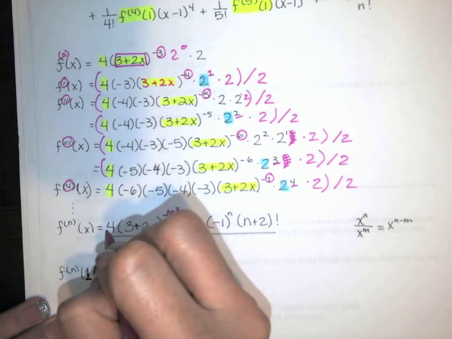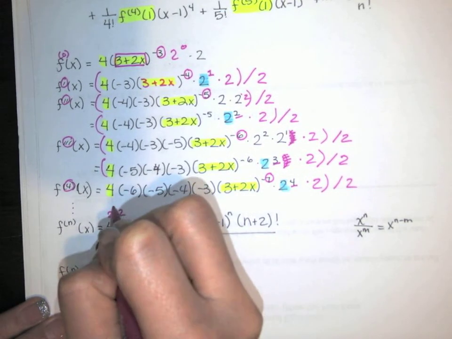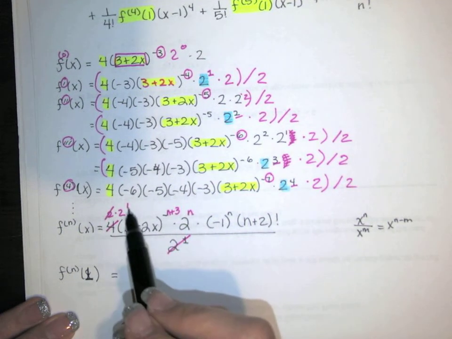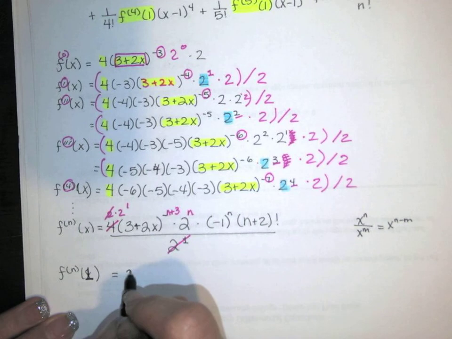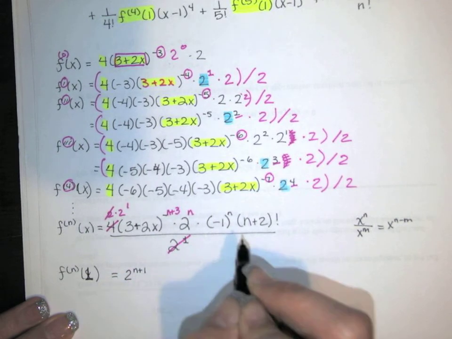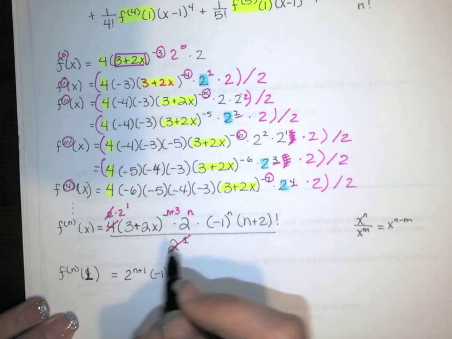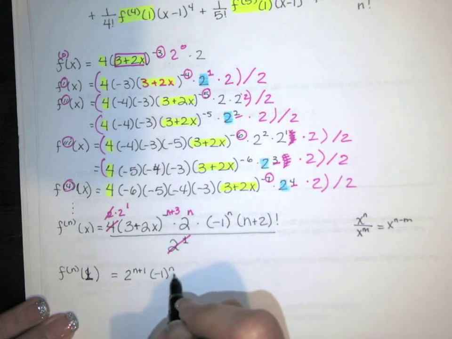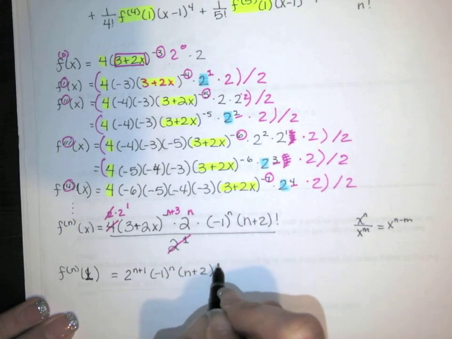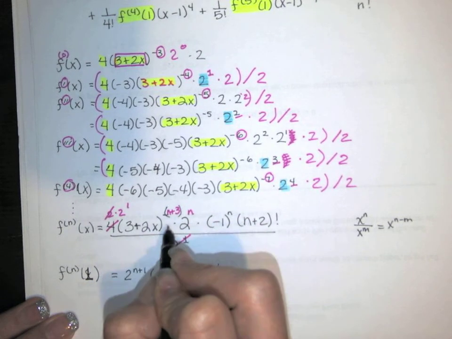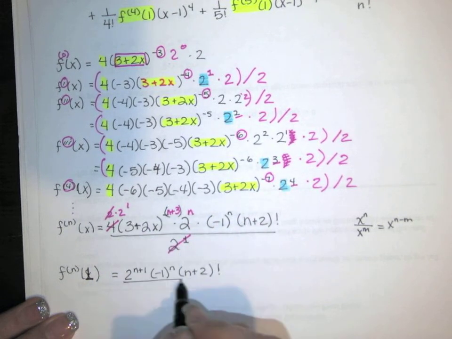And actually, if we wanted, we could call that 4 as 2 times 2 and reduce one of those 2's with that guy down there. Okay, so I've got 2 to the n times a 2 to the first is 2 to the n plus 1. A -1 to the n, and then an n plus 2 factorial. Now this is the only part that has an x in it, and we've got an exponent of -n plus 3.